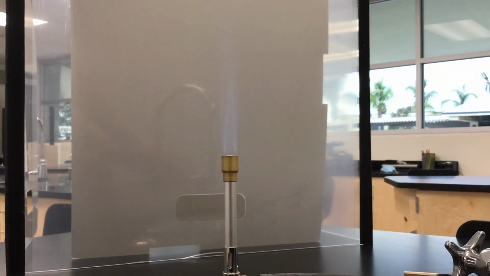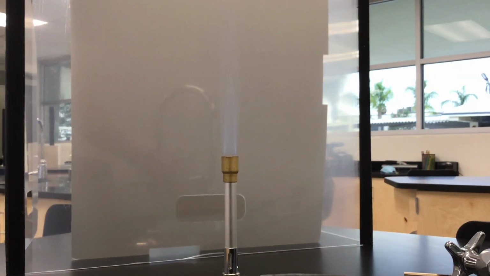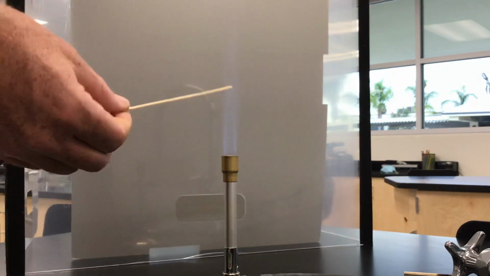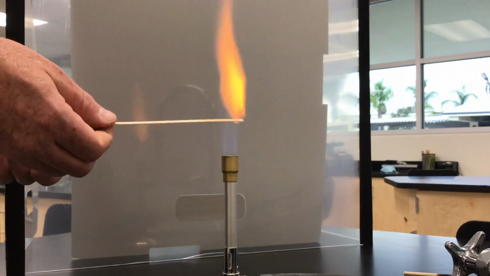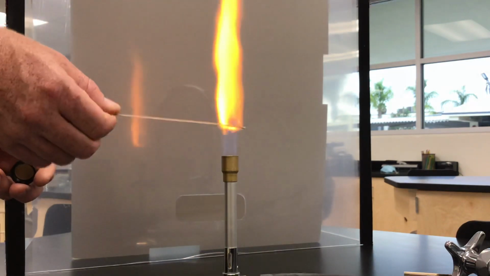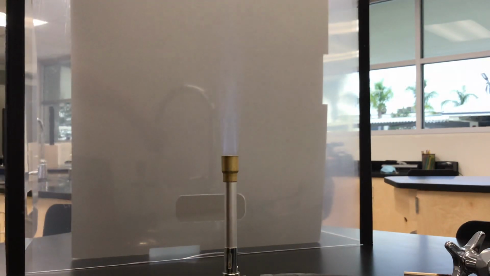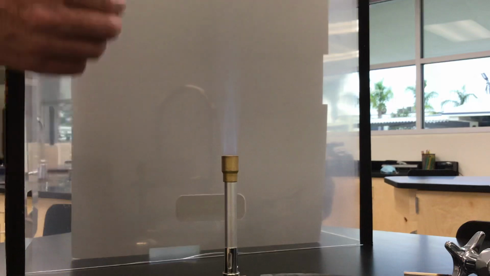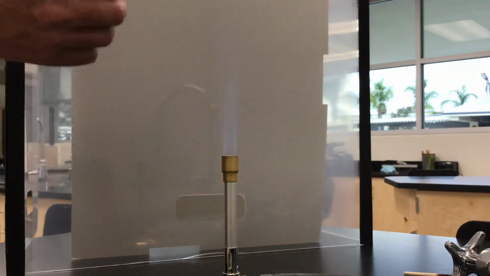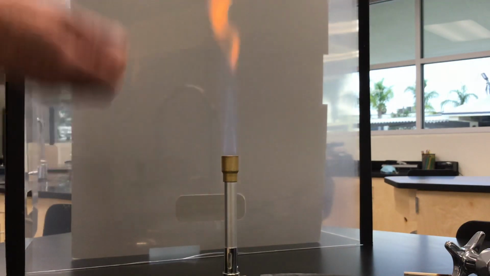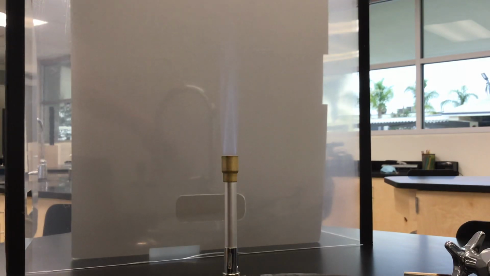And next up will be a solution of sodium. So Na on the periodic table, or sodium. Boom. May look very similar to another one. All right, great. So now you guys have made those observations.